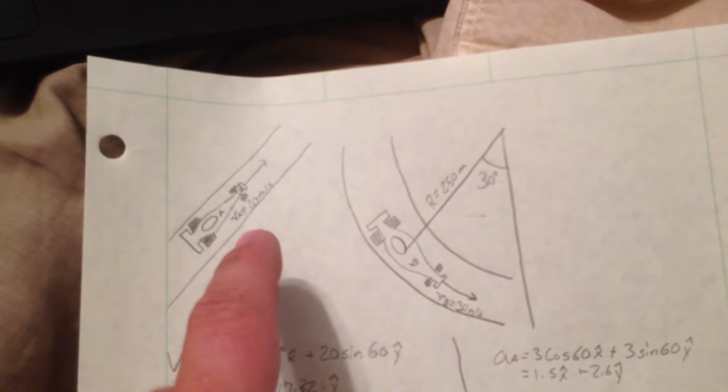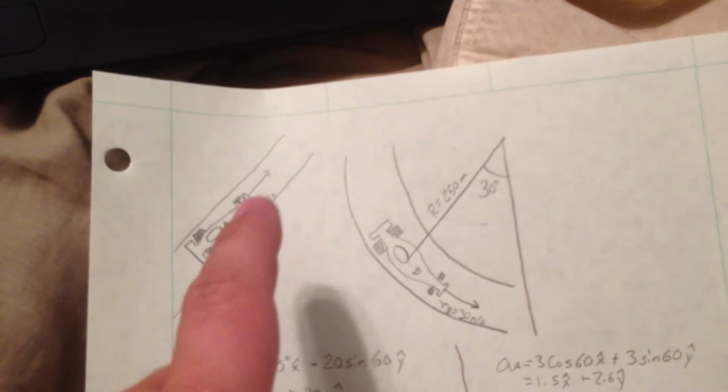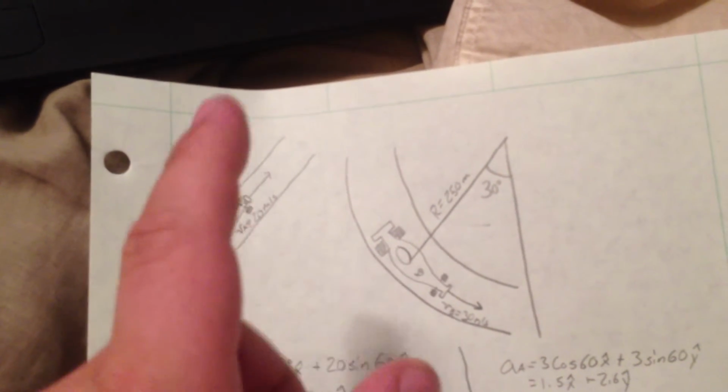It was speeding up by 3 meters per second squared.